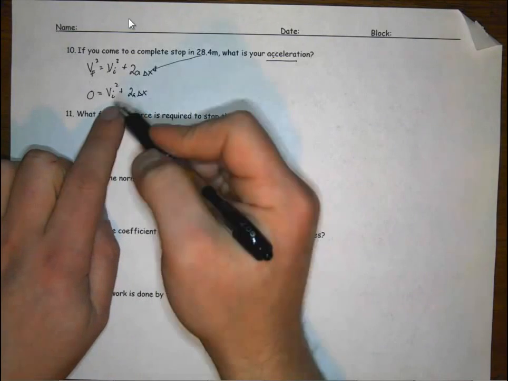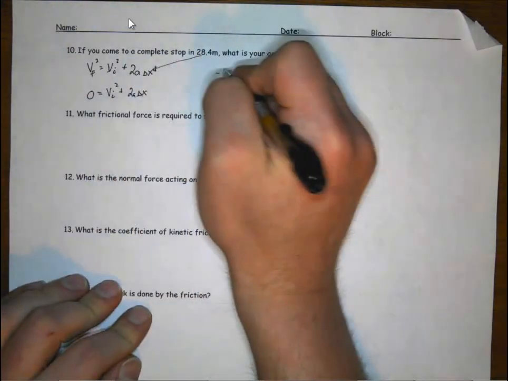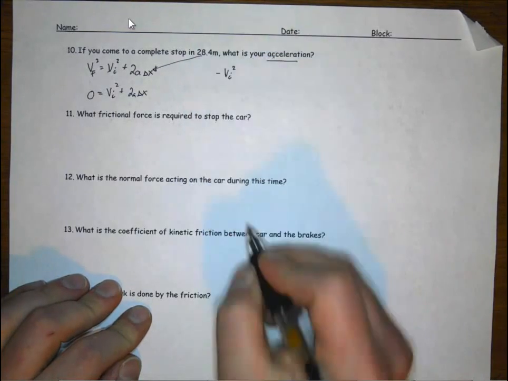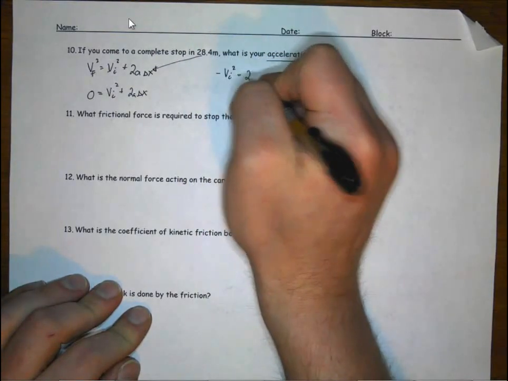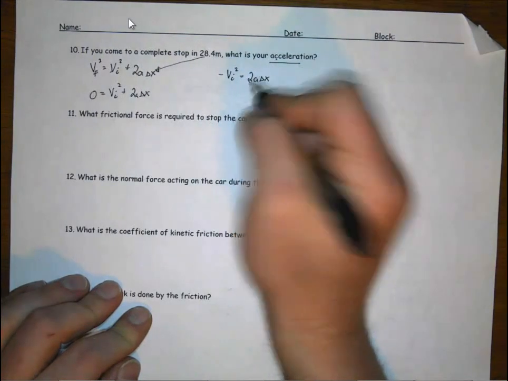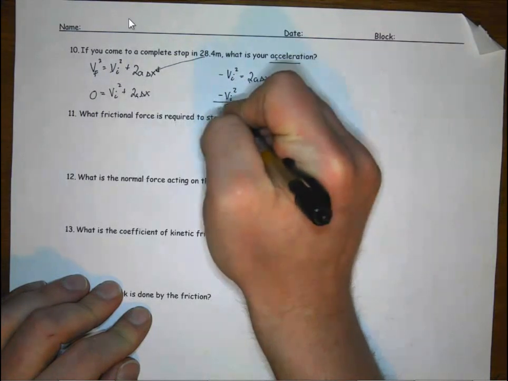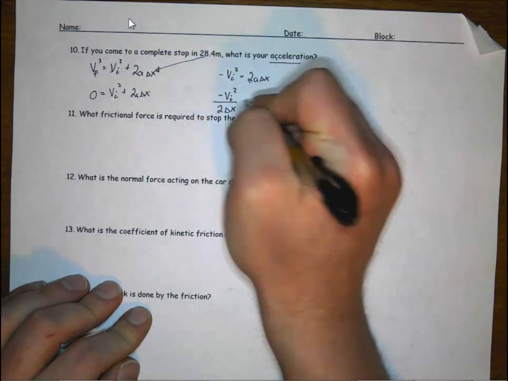The first thing I want to do is to subtract this v initial over to the other side. So we get negative v initial squared equals 2a delta x. And then I want to divide both sides by 2 and delta x. So I get negative v initial squared divided by 2 delta x equals a.